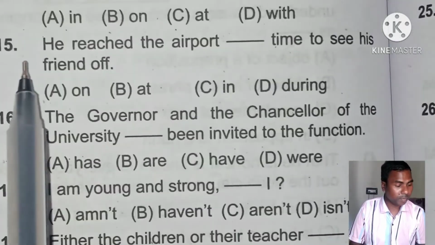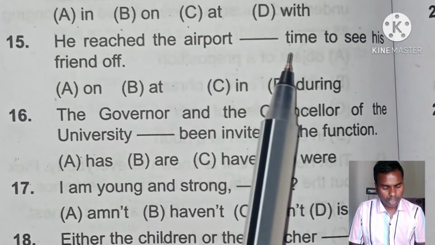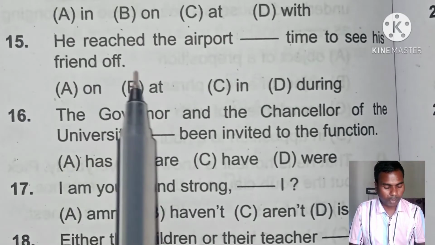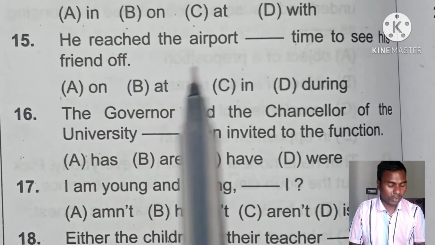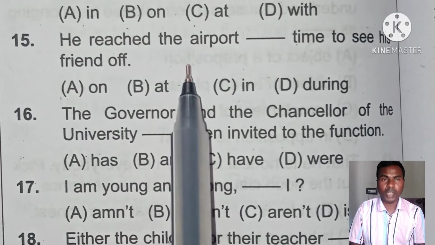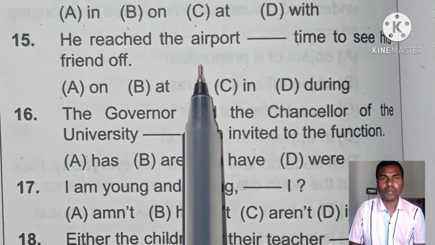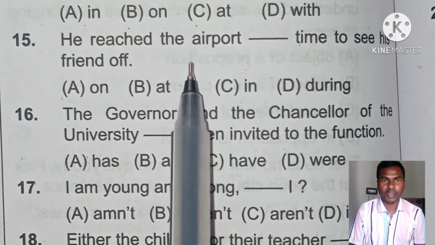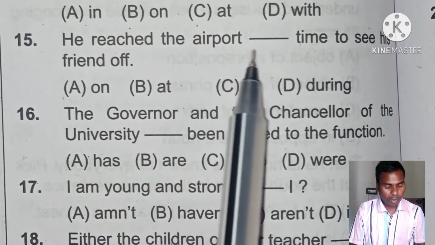Number 15. He reached the airport dash time to see off his friend. To see his friend off. So it is all about somebody reaching or arriving at a station or airport, and to see somebody or some people off. This is something about the sentence. So he reached the airport that time.